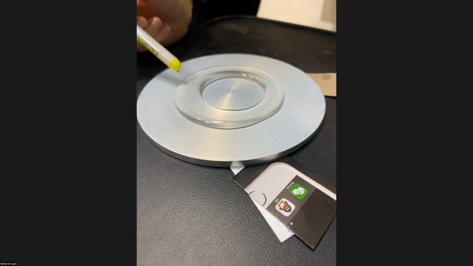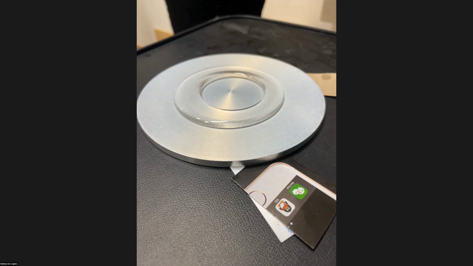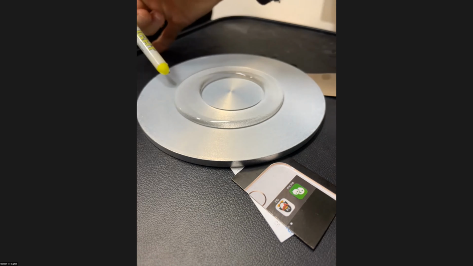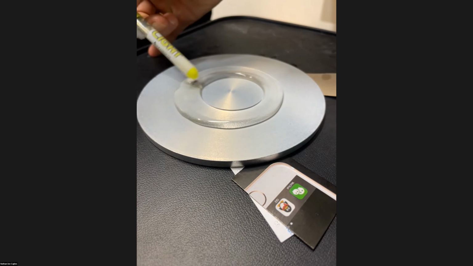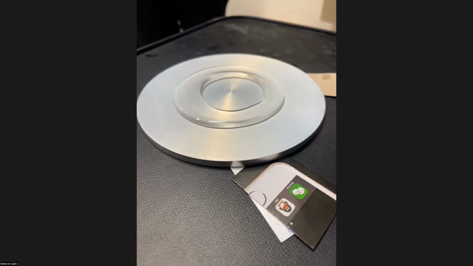Like for the plate and all that, how much would it cost? For the plate, you just need someone at your lab to make the machine. Okay, so it costs nothing. And there is only the Never Wet spray, which is very cheap. It's commercial, so I don't know, $20.